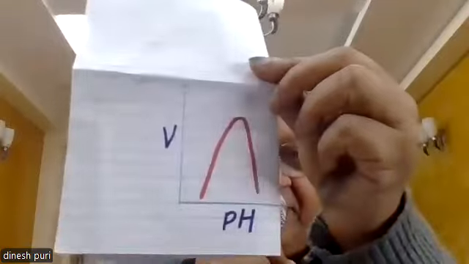Now, one or two points. So we have tried to explain the reason behind the bell-shaped curve and the reason behind the curve when temperature is plotted against the velocity of the reaction. Just one or two points. Why are acidosis, a fall in the pH, or alkalosis so very dangerous?